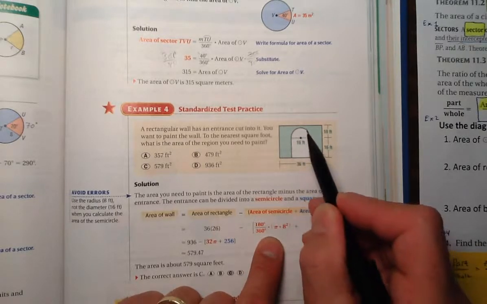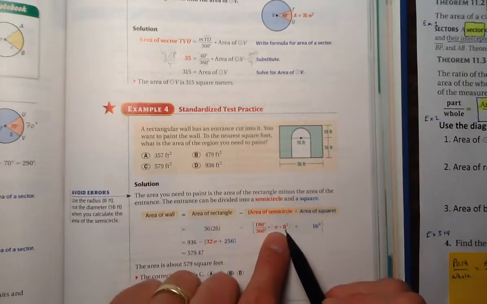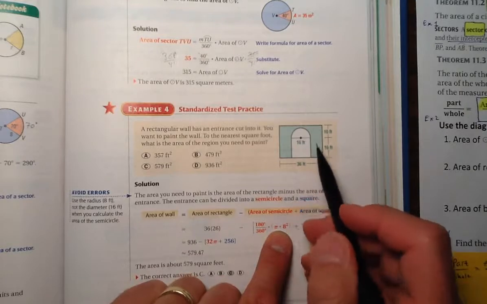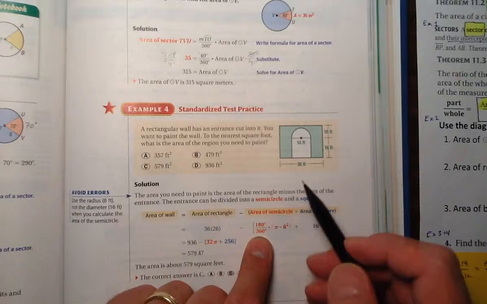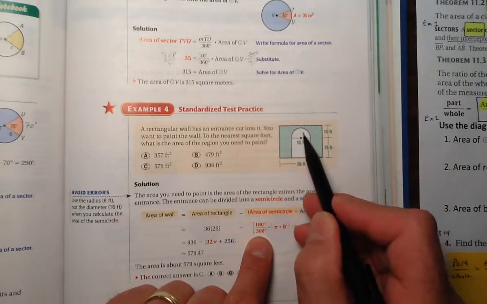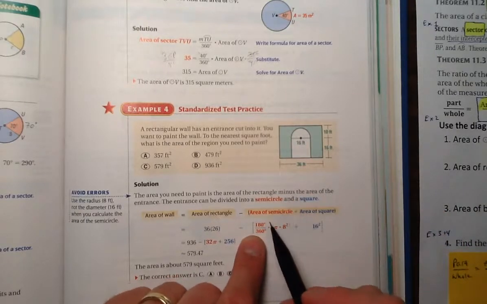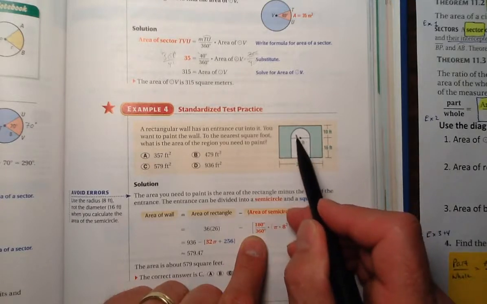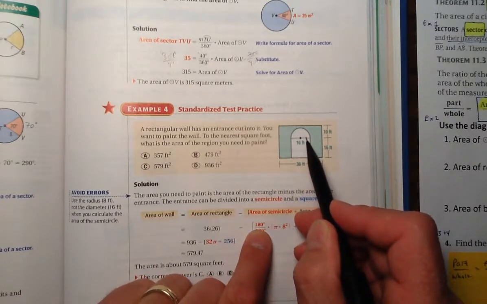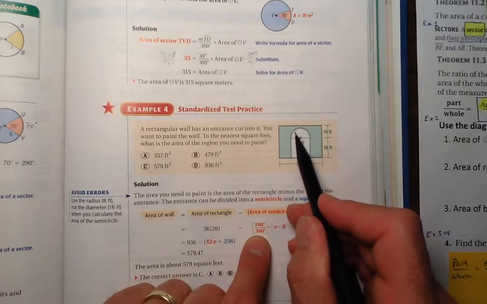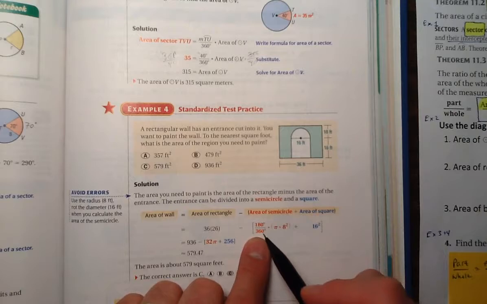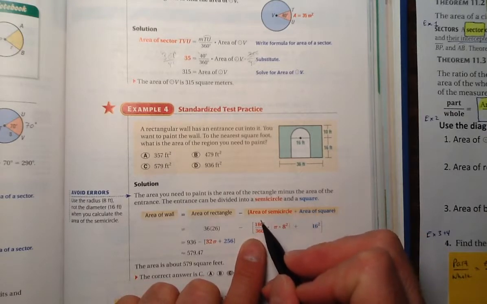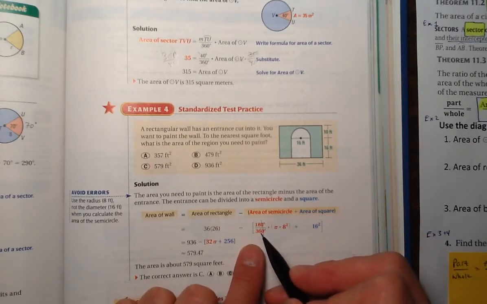If it was an entire circle, it would be pi times r squared. Your r is 8 at this point. And here's the fraction of the whole that you want. And you only want half of it because it's a semicircle. Or in this case what they're saying is the measure of this arc is 180 degrees over the measure of the entire circle, which is 360. And of course 180 divided by 360, remember you can cross out the zeros here, so 18 over 36.